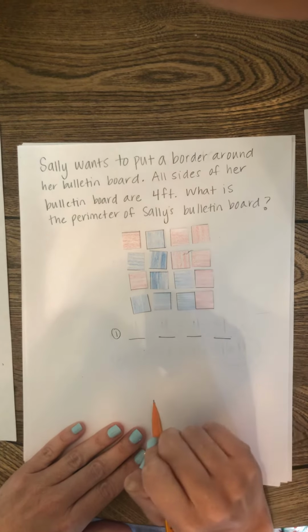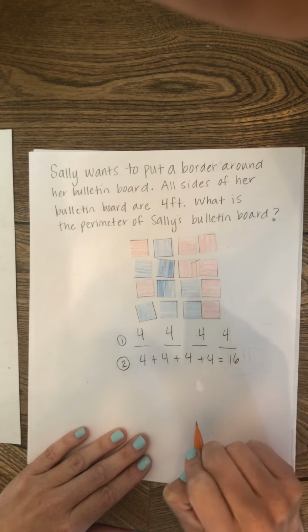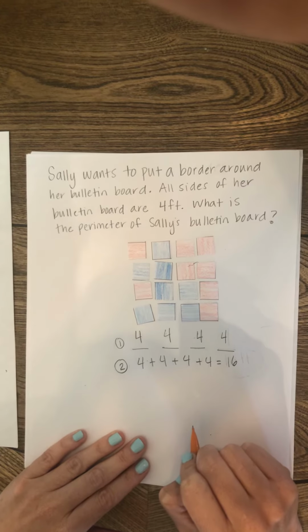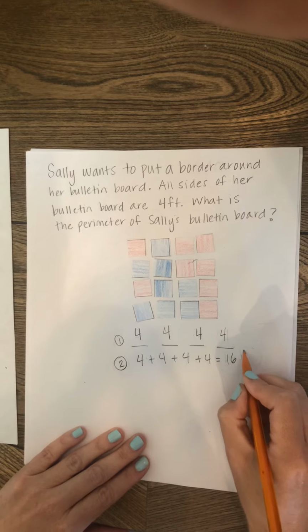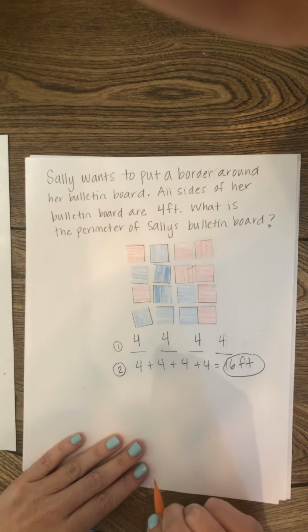Okay, now step 2 is adding them together, finding the sum. 4 plus 4 plus 4 plus 4. 4 groups of 4. That's 16. So the perimeter of Sally's bulletin board is 16 feet. And that's our answer. Now you are going to try one on your own.